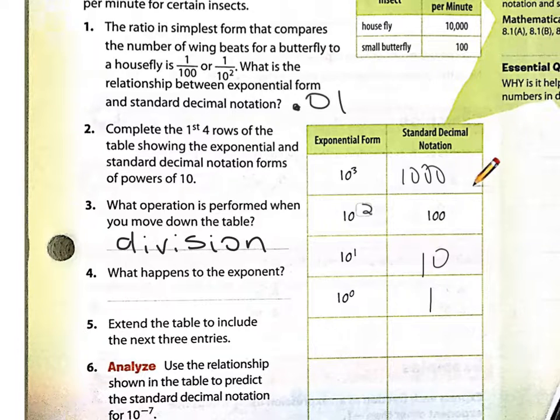So division. Number 4, what happens to the exponents? It goes down by 1, right?